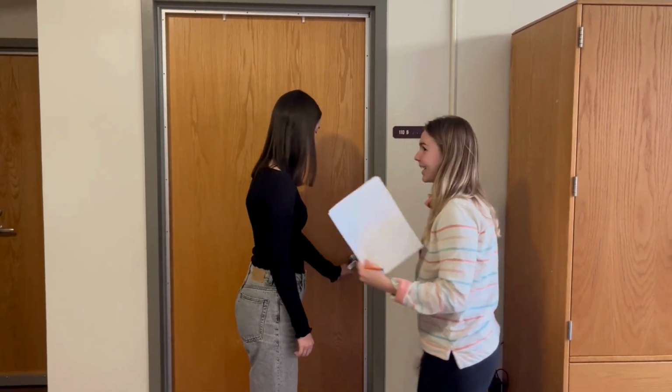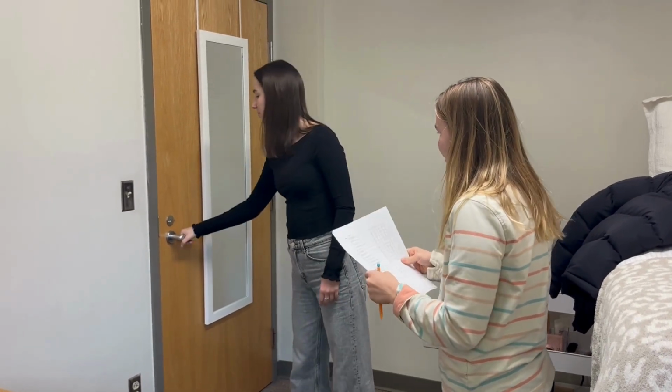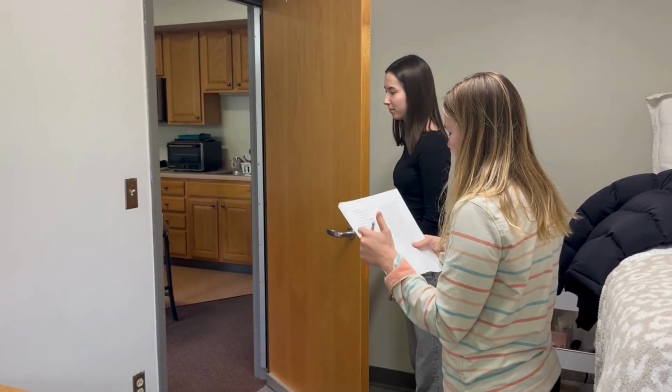Perfect. Now we can go back in. Okay, now you can open door towards self and then close door towards self.